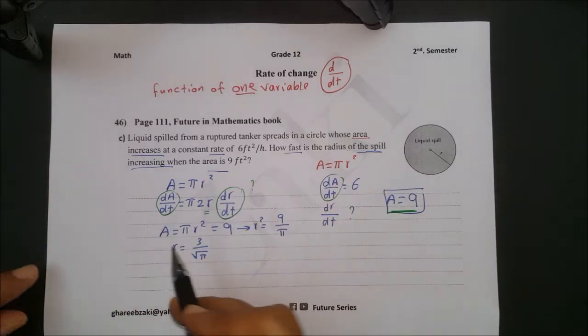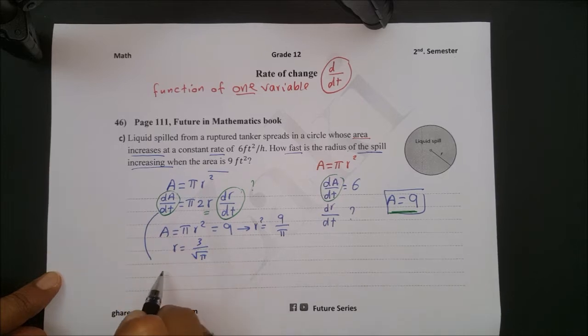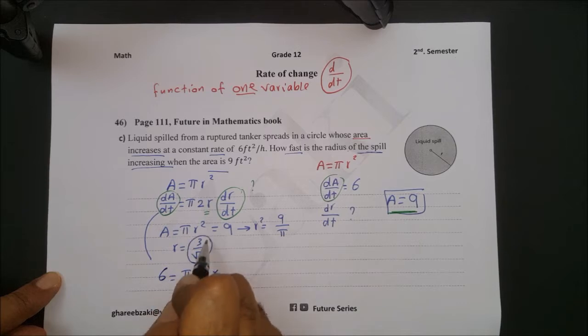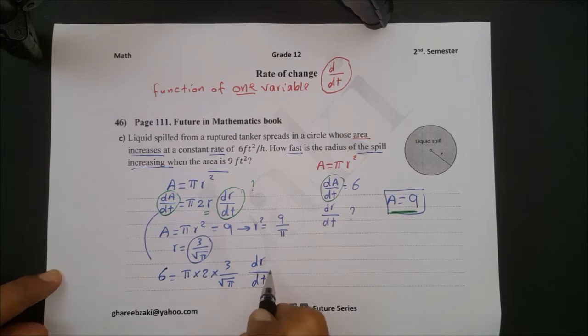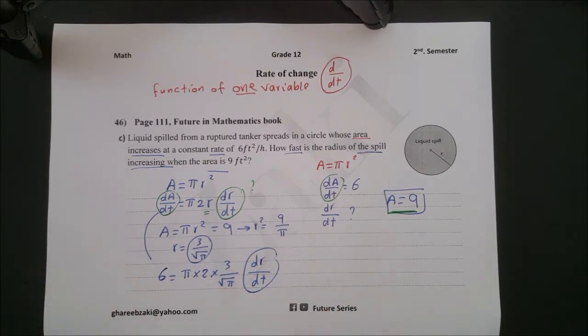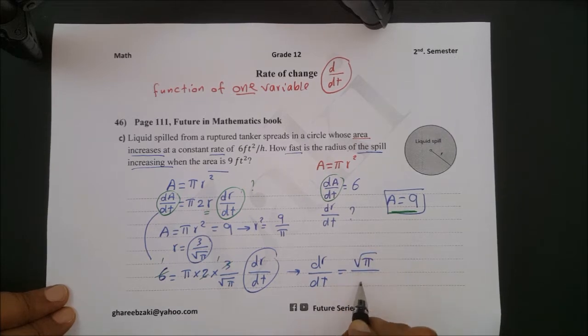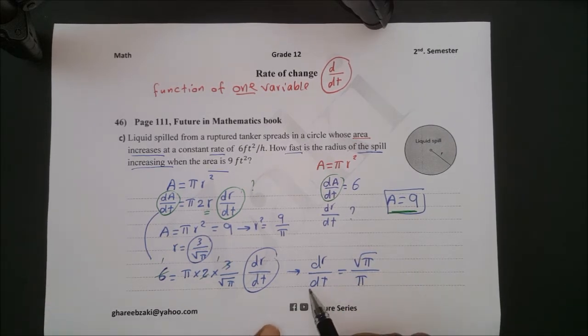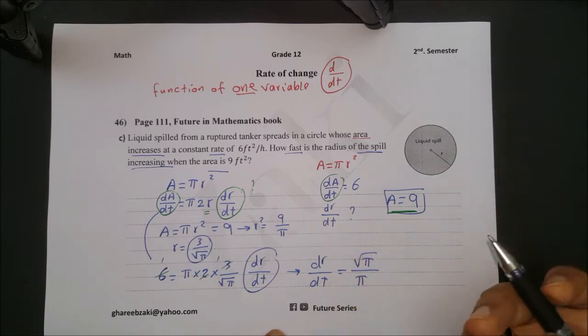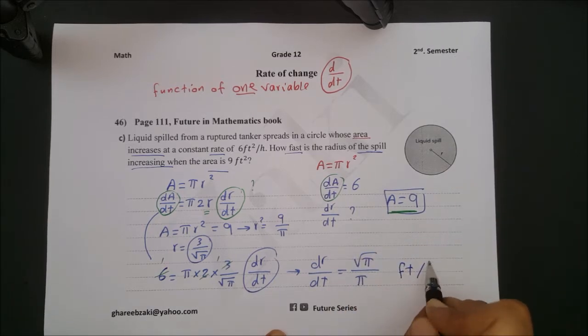Now we do substitution. dA by dt equals 6, equals pi multiplied by 2r, r is 3 over square root of pi, multiplied by dr by dt, this is the required. Simplify. 3 multiplied by 2 equals 6. So divide both sides by 6, so this equals 1. You can simplify this to get dr by dt. When you simplify, it becomes square root of pi over pi. This is the rate of increasing of the radius. The radius is a unit of length, so we write feet per hour.